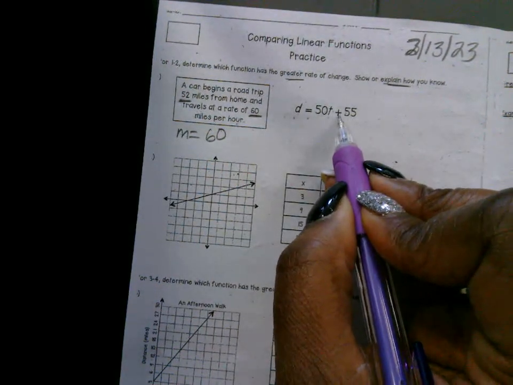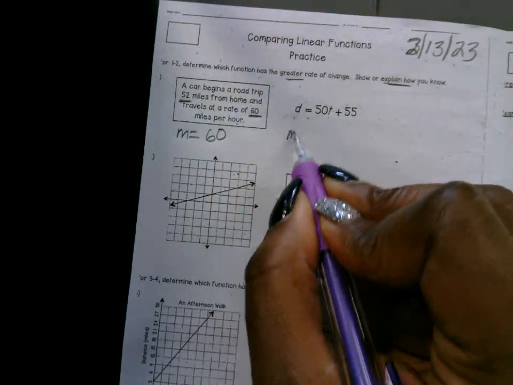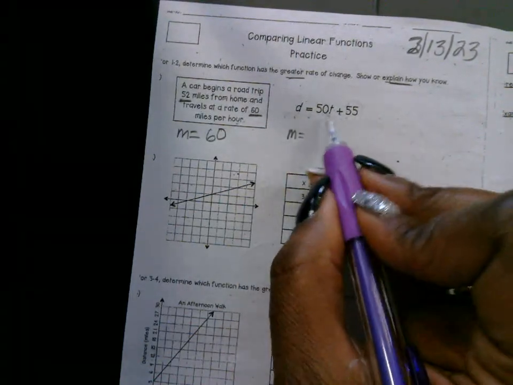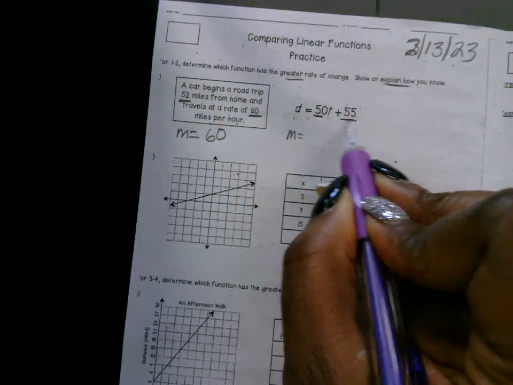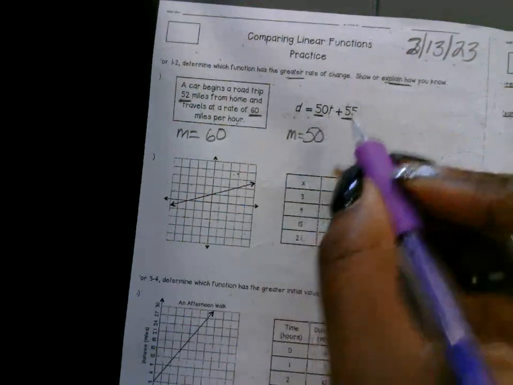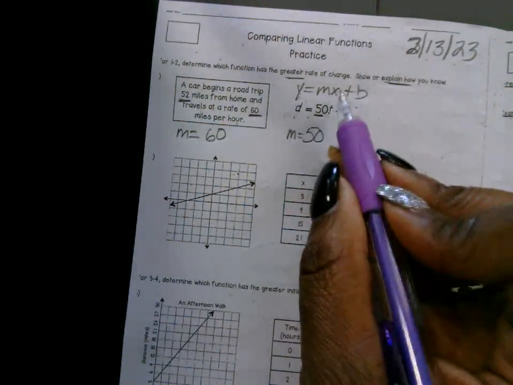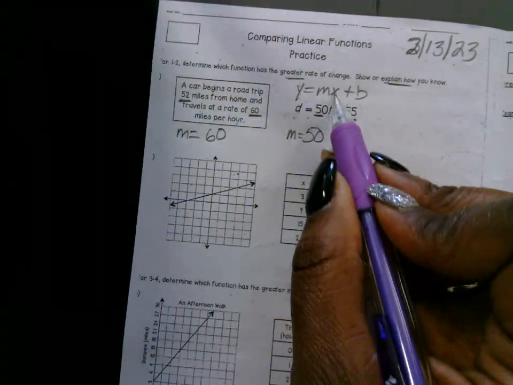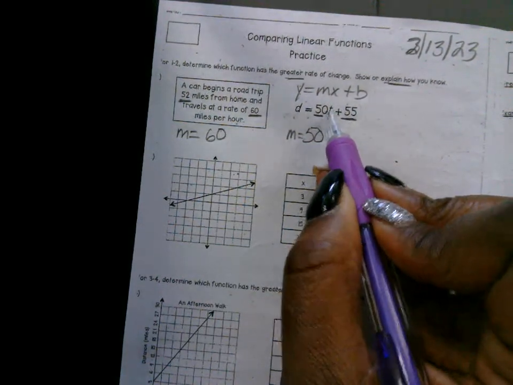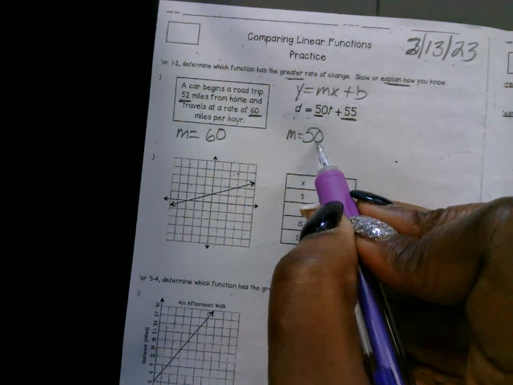Okay, and then plus the starting amount is 55. Which one of these numbers is going to be the slope? 50 or 55? 50. Remember, it's written in slope intercept form. The number that's attached to the x or the domain, which happens to be t here instead of x, is going to be the slope. So 50 is your slope.